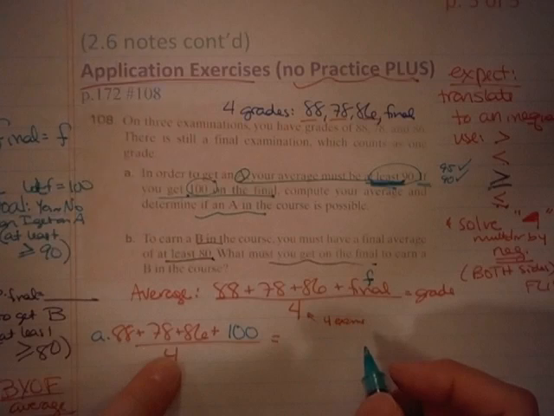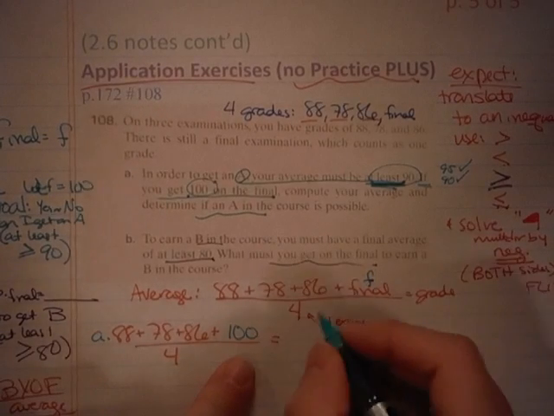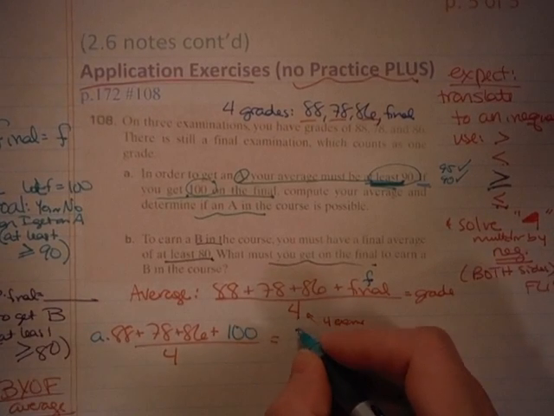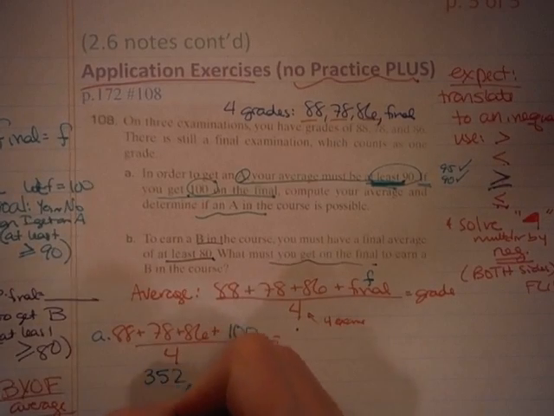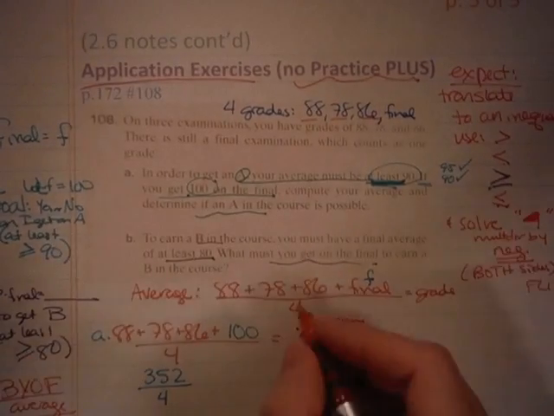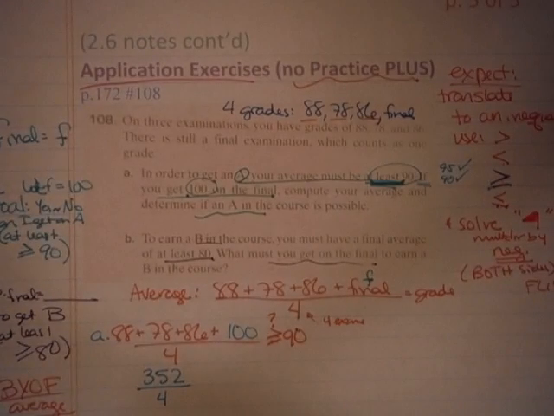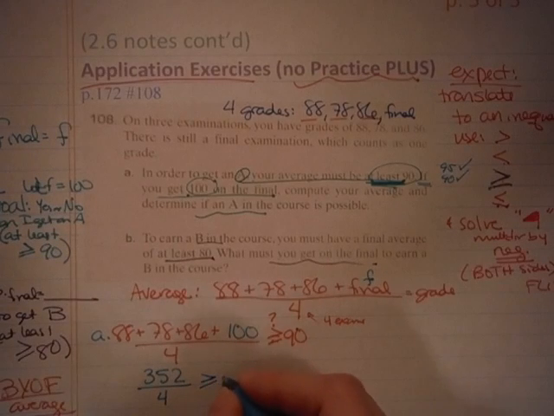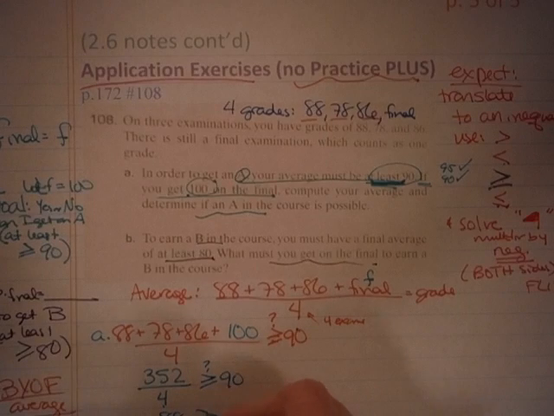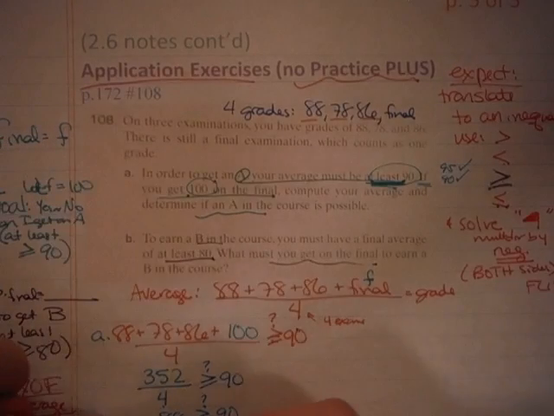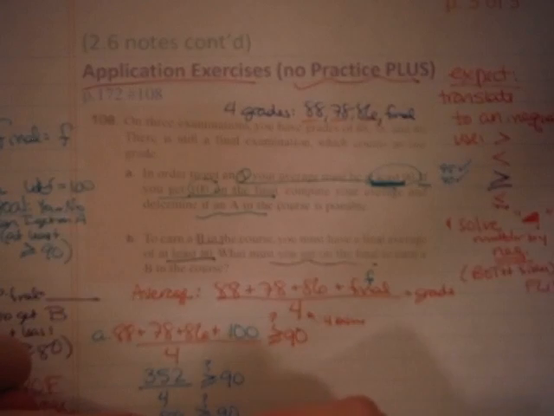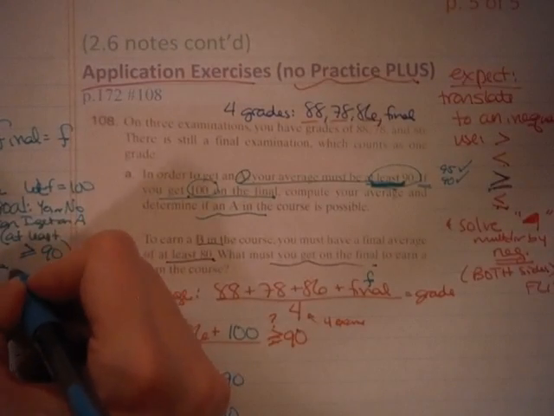88 plus 78 plus 86 plus 100 gives you a total of 352 divided by 4. And what we're asking is, is this greater than or equal to 90? We're just asking the question right now, okay? And so we've got 352 over 4. You divide that, you get 88. Is 88 greater than or equal to 90? No. So even if you've got 100% on the final, it does not give you a true statement to be able to get an A. So our first answer for A is no.